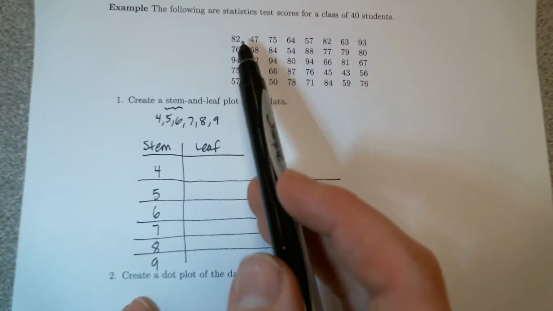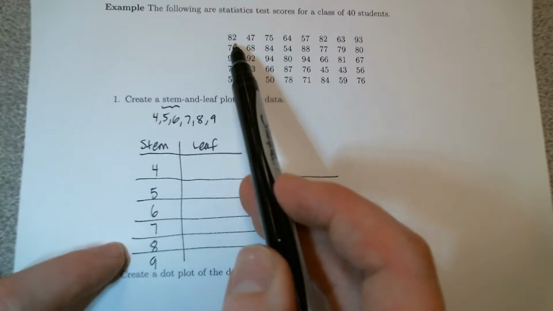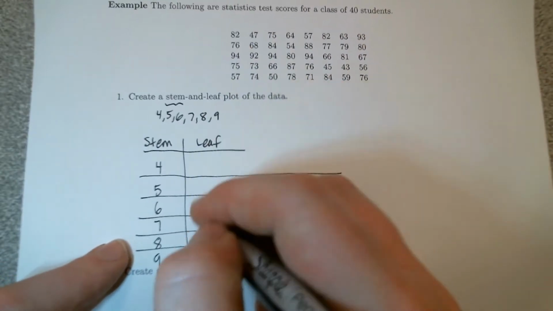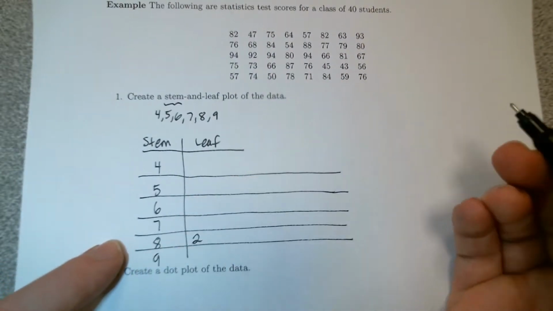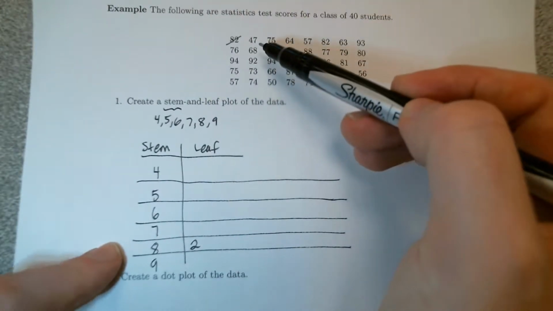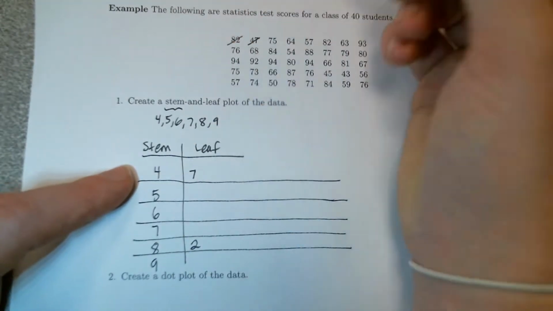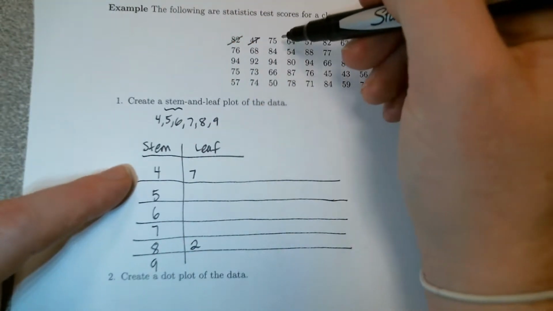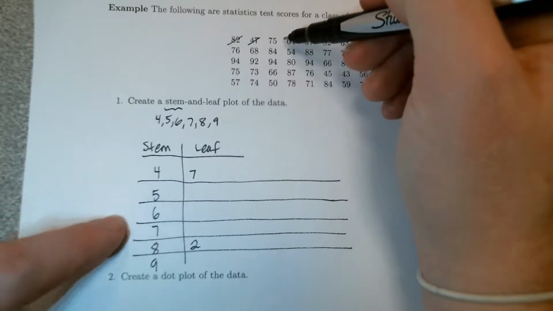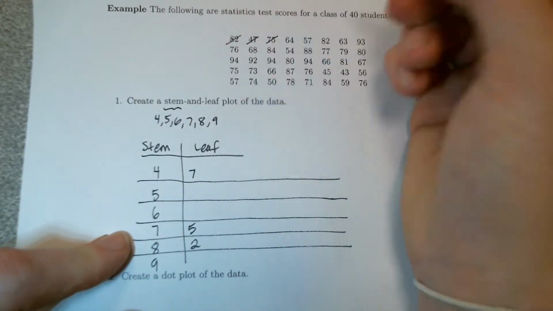So I see my first data value is in the 80s, 82. So this has stem of 8 and leaf of 2. My second data value is 47. So it has stem of 4, leaf of 7. My third data value is 75. So it has stem 7, leaf 5.